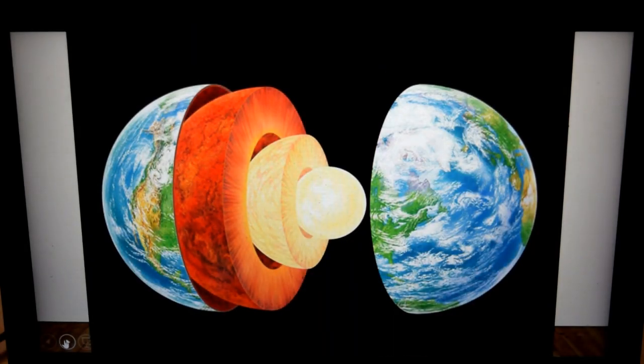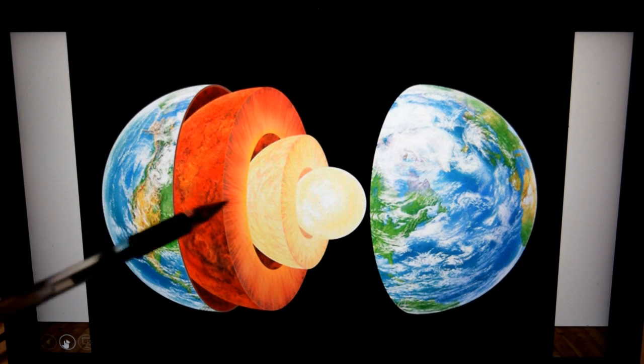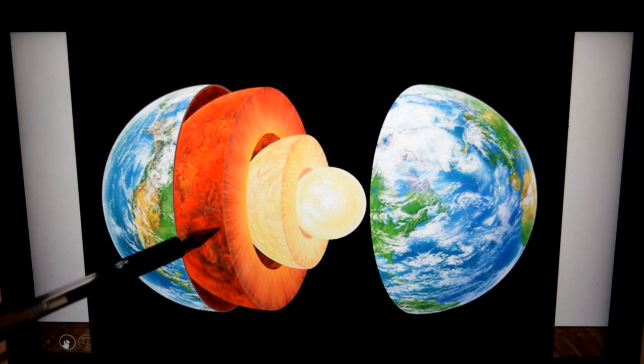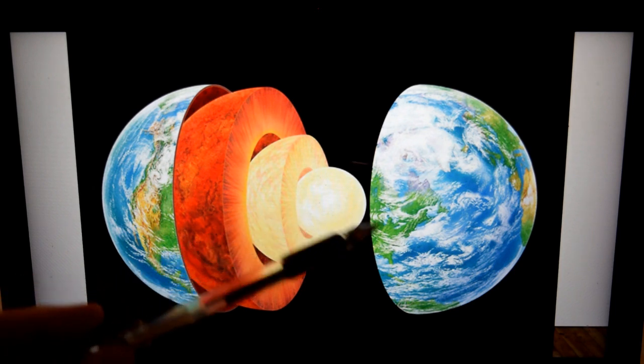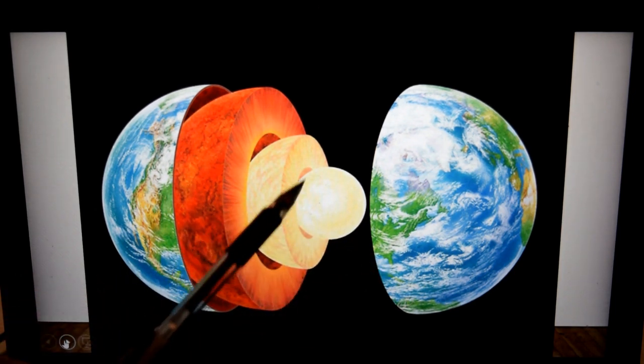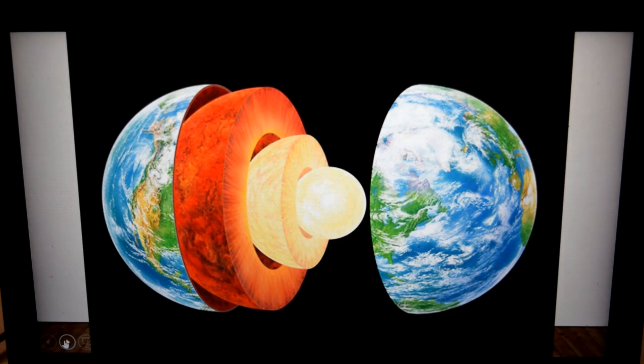All right, and this is a good image of what the Earth would look like. Obviously, this is something an artist has done, but you can see that the Earth is composed of a ball within a ball within a ball. So we have the crust, the mantle, which is the thickest part, then the inner and outer core here. Here's the outer core, here's the inner core. So this outer core is the one that is primarily liquid metal.